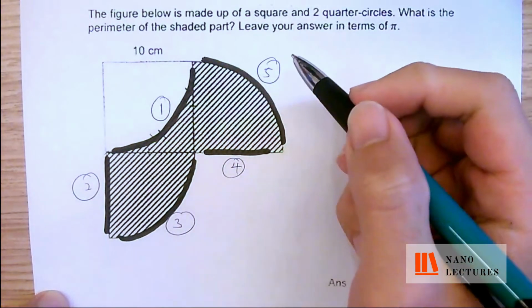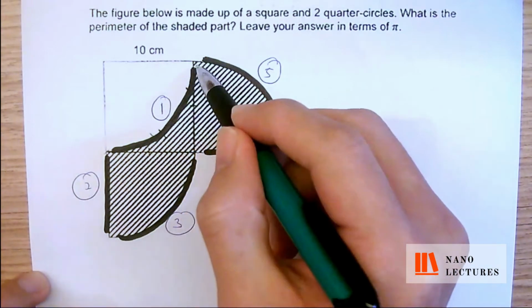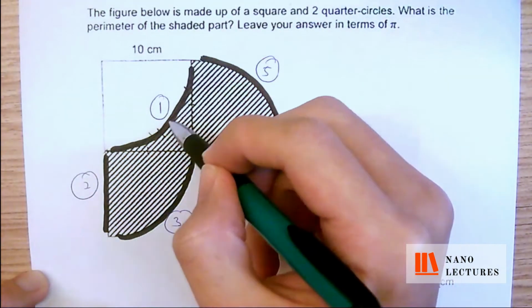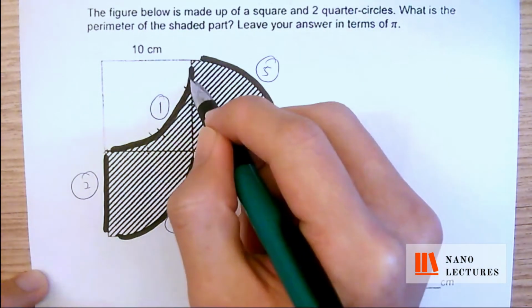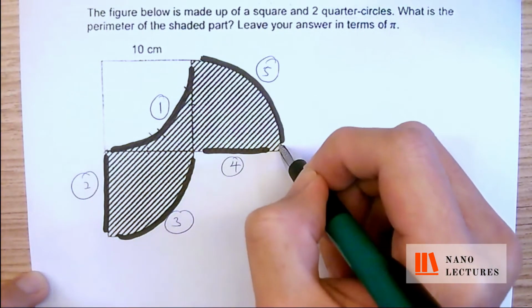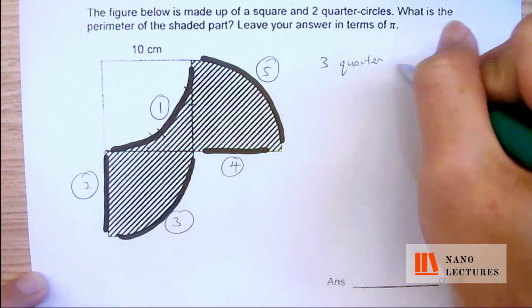After you have done this, you will realize, how many quarter circumferences do you have? This is a quarter circumference, because the entire circle is called one circumference. And since this is only a quadrant, we call it a quarter circumference. 1 quarter circumference, 2 quarter circumferences, 3 quarter circumferences. So just write 3 quarter circumferences.